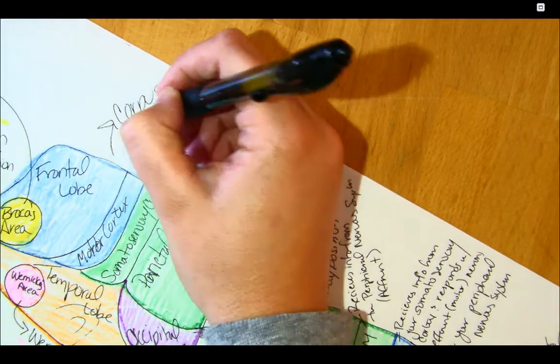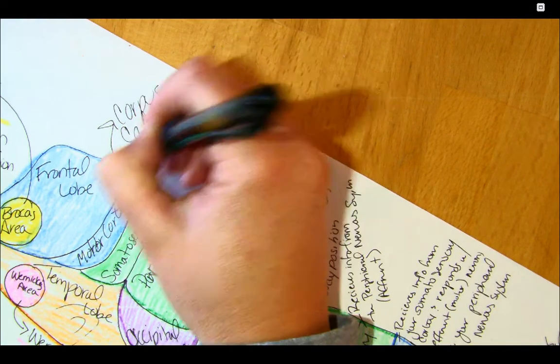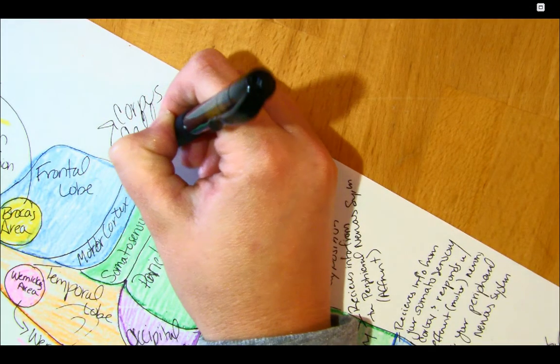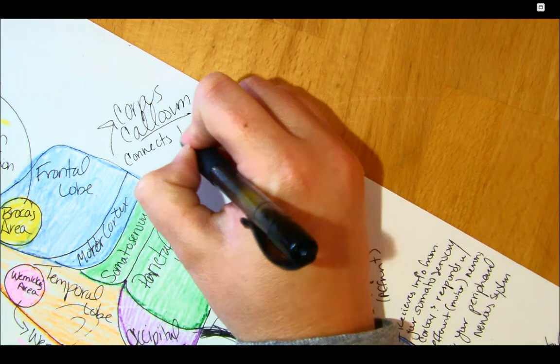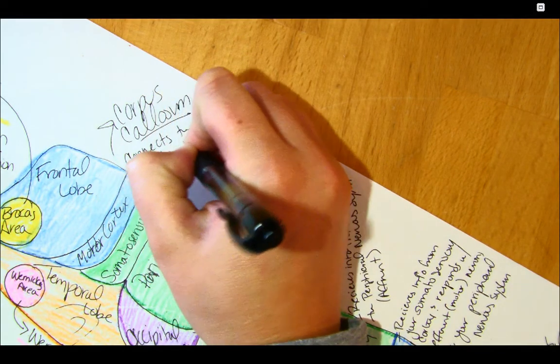Your corpus callosum connects the left and right hemisphere.